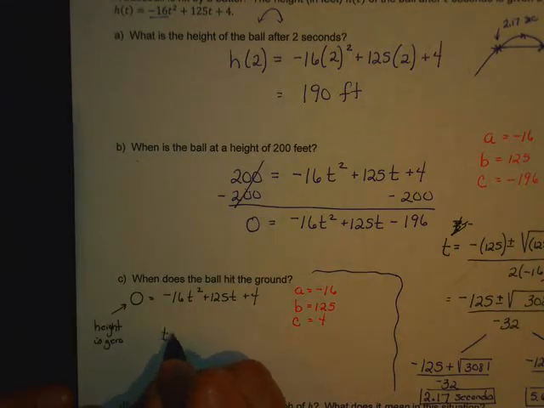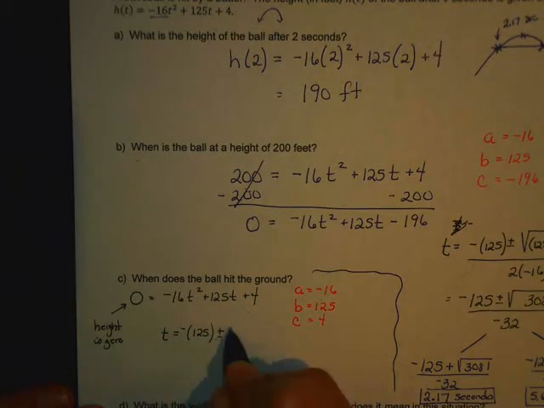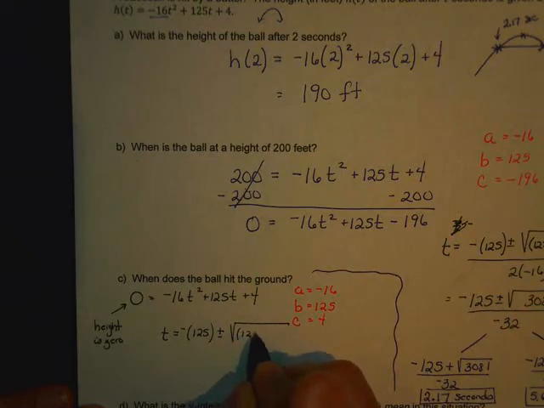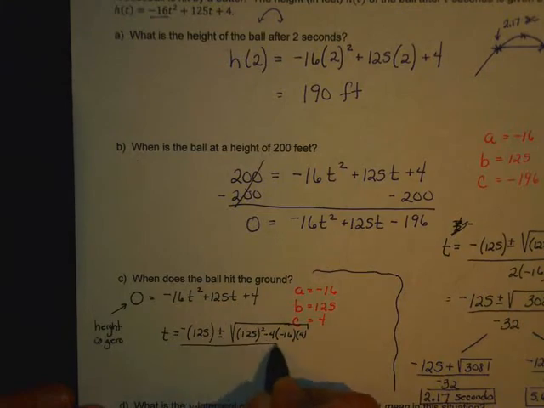So t equals negative b plus or minus the square root of b squared minus 4 times a times c, all over 2 times a.